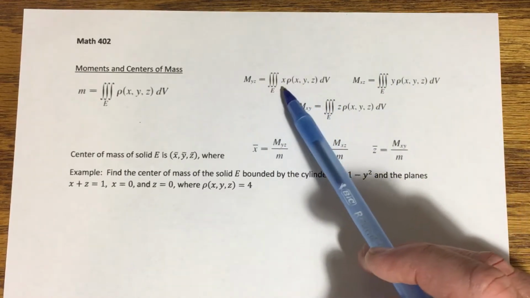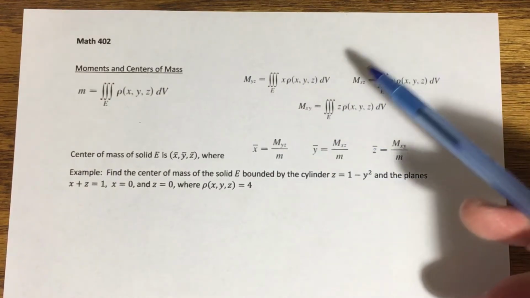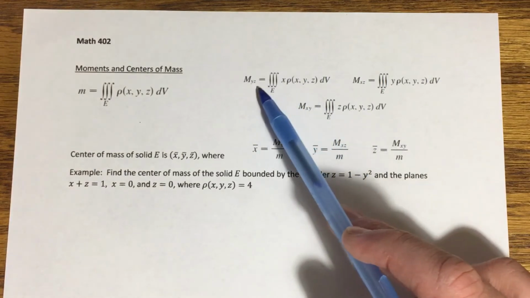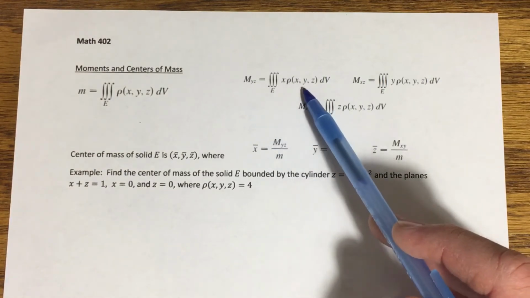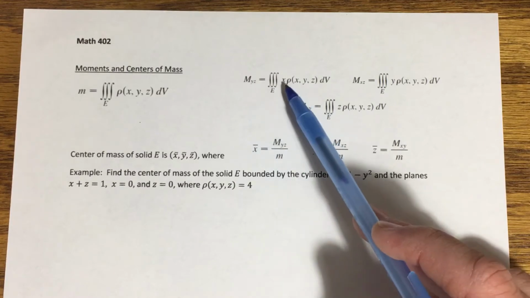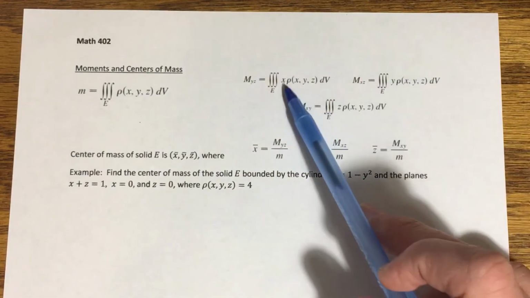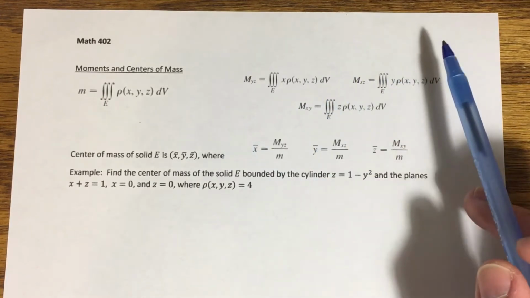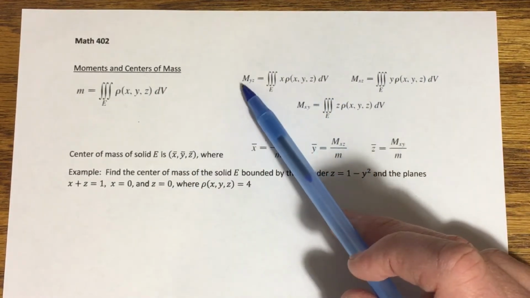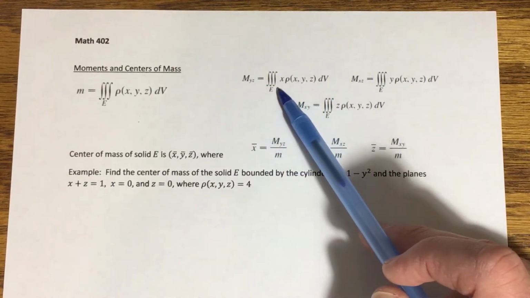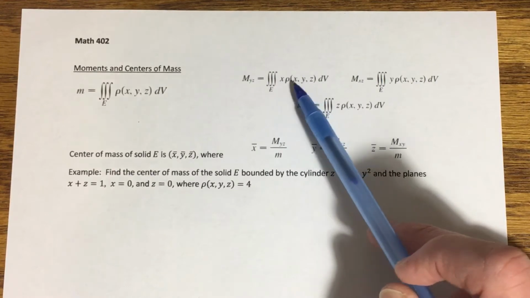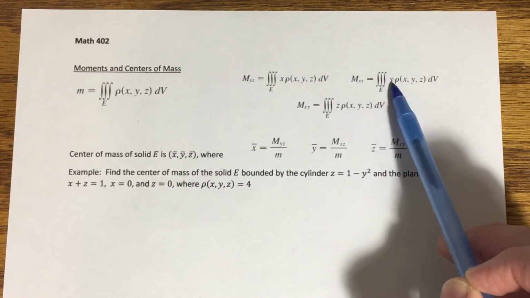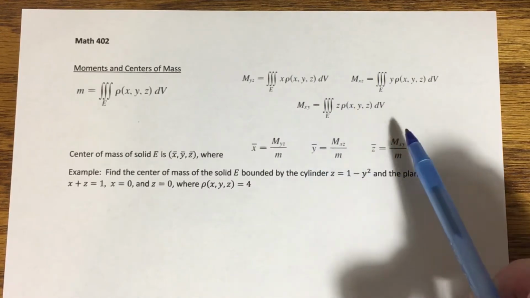And notice we define it in a similar way to how we defined moments about axes in the case of two-dimensional lamina. The distance from any point to the yz plane is given by the x coordinate of that point. And so this x here represents the distance from the point (x, y, z) to the yz plane. So we define the moment about the yz plane this way: triple integral over E of x times rho of (x, y, z). And similar definitions for the moment about the xz plane, there would be a y here. Moment about the xy plane, there would be a z there.